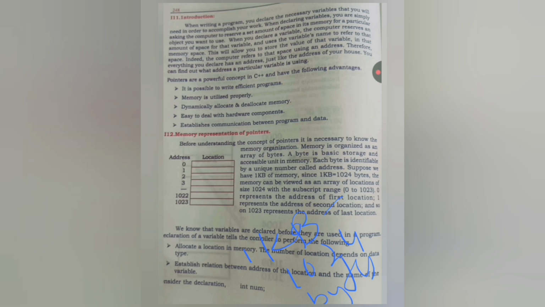The left column shows the addresses from 0 to 1023, and the boxes on the right show the locations where data is stored.